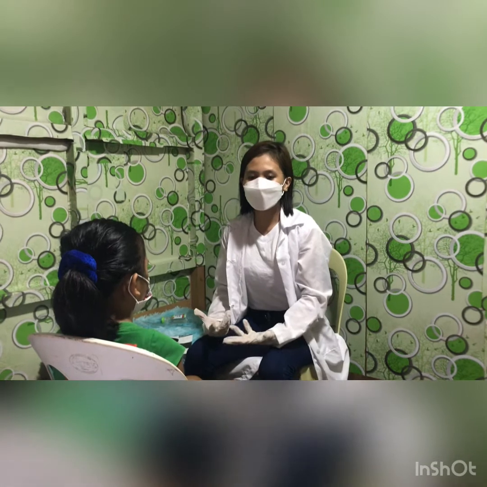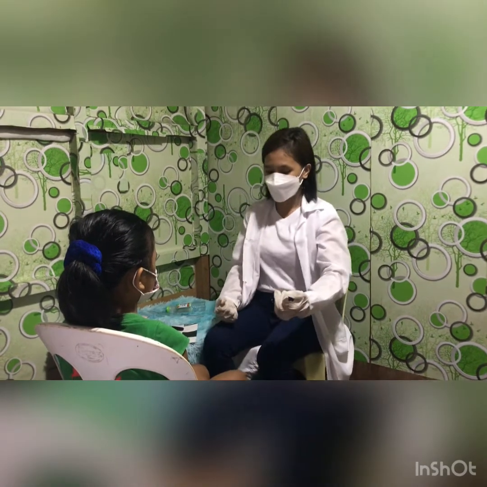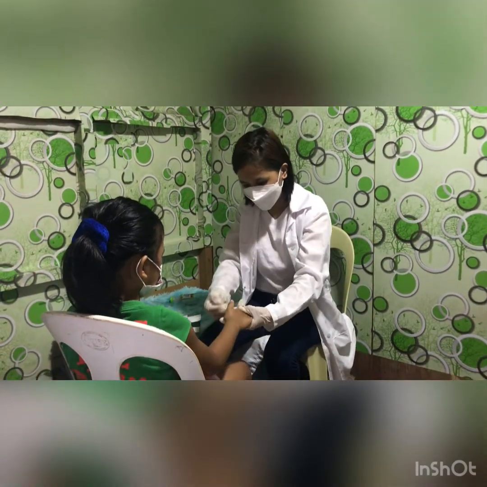Third, inspect fingernail and toenail texture. Determine for any vascular disease or peripheral vascular disease. Ma'am, can I have your hands, ma'am, please?